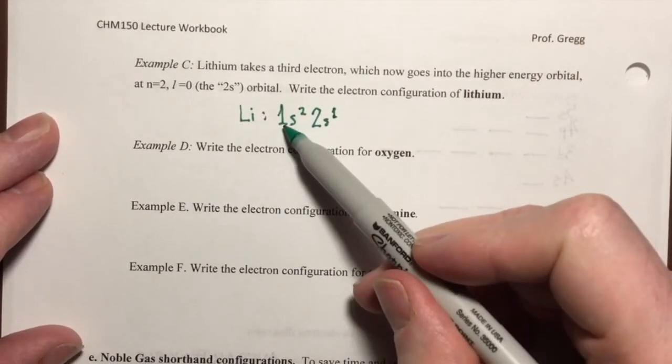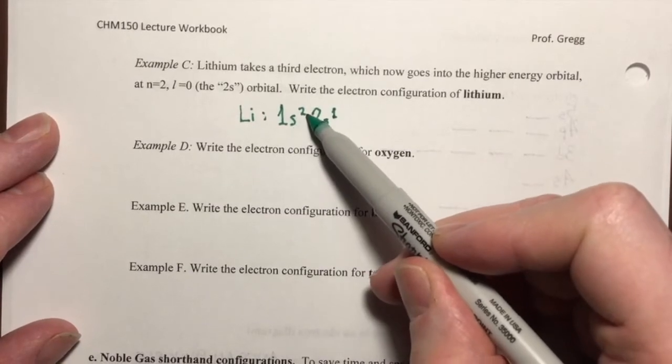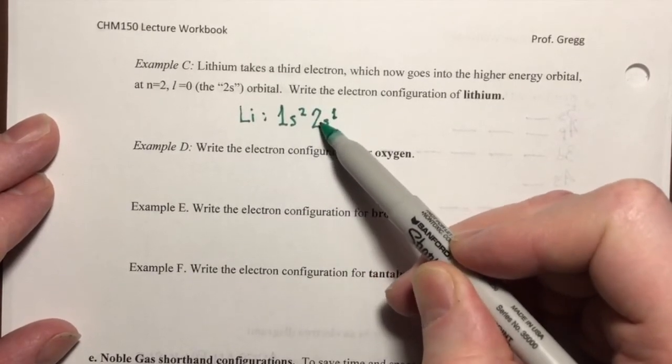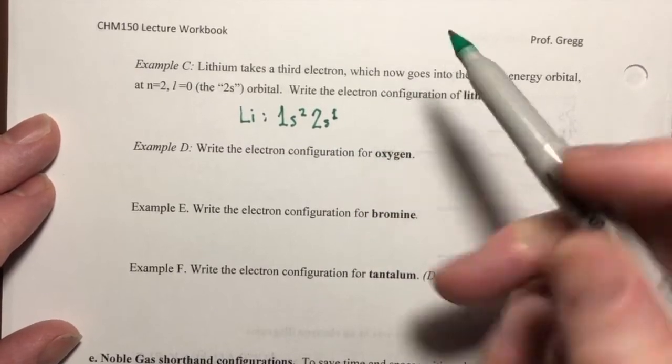And just to review, it means in the 1s subshell, we have 2 electrons. And in the 2s subshell, we have 1 electron.